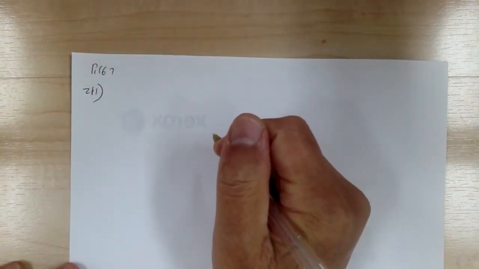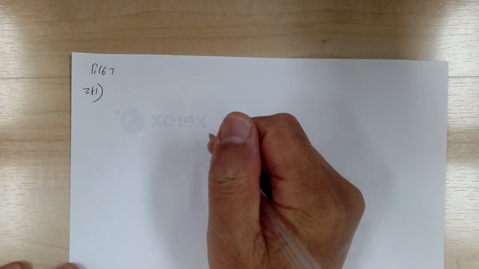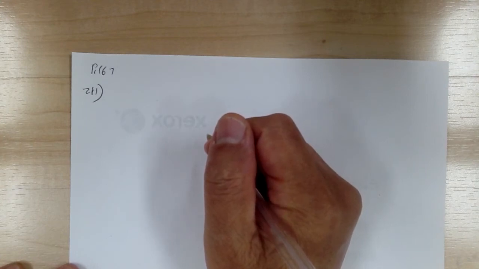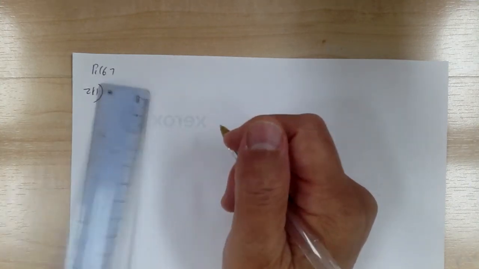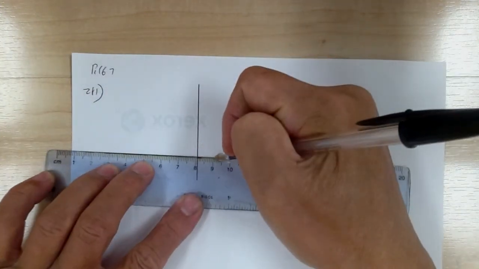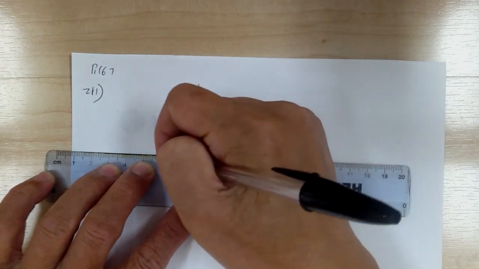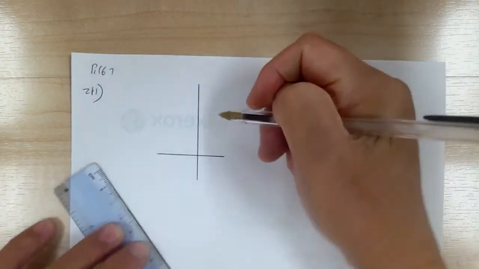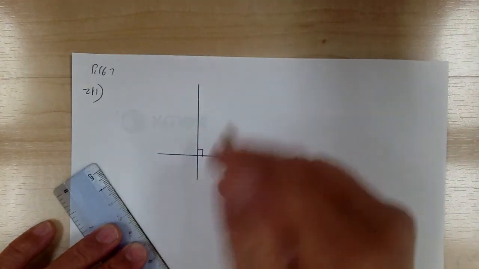Okay, let's go to 211. You want to prove that if a quadrilateral ABCD is ortho-diagonal, meaning the diagonals are perpendicular, then AB squared plus CD squared equal to BC squared plus DA squared. Okay, so let's go and draw our ortho-diagonal first. Again, ortho-diagonal means diagonals are perpendicular.